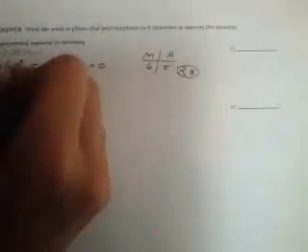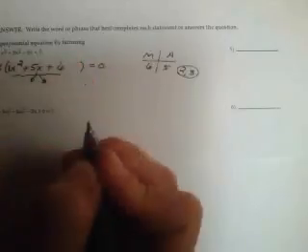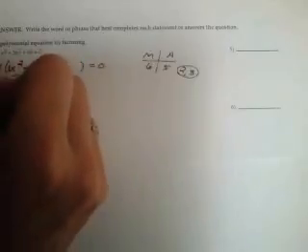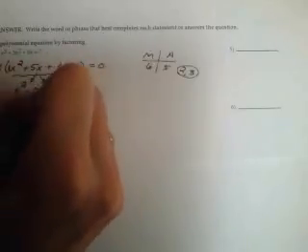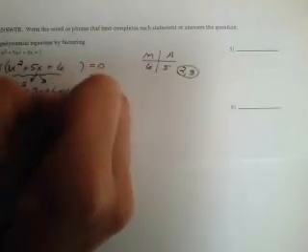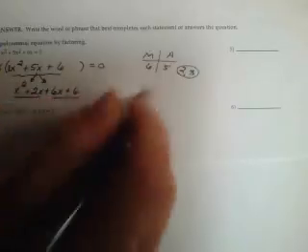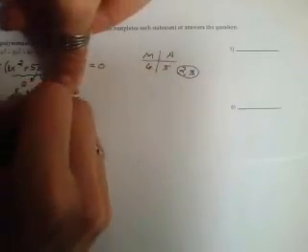Once I've found those numbers, I split my center term. So I have x squared plus 2x plus 6x plus 6. And this is where the grouping begins, where I look in groupings of 2. Looking at the first two, I'll pull off an x, leaving x plus 2.